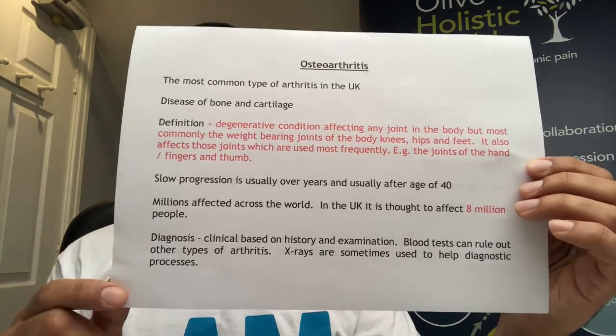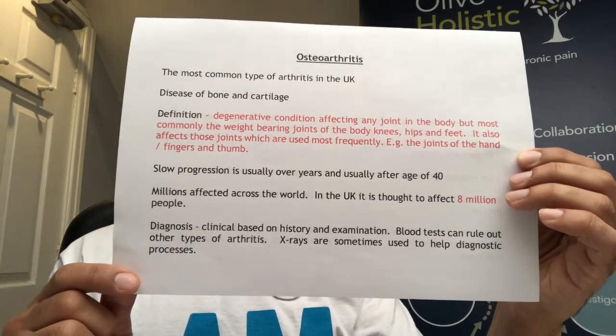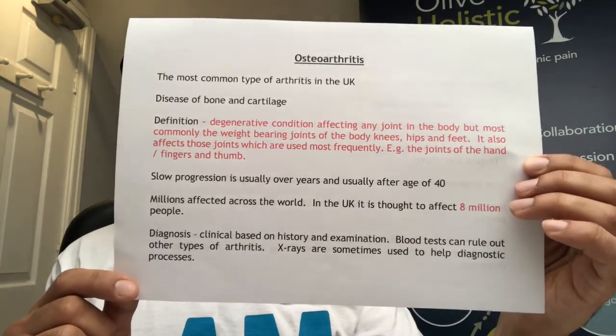And diagnosis is based on history and examination, blood tests, and occasionally X-rays. Now, research into the management and treatment of osteoarthritis is ongoing, and Versus Arthritis is one of those charities which is leading in the research to try and reduce the impact and burden of osteoarthritis on patients and society as a whole. Now, what I've done is looked at the current research behind management of osteoarthritis and split this into non-pharmacological management and drug-based management.